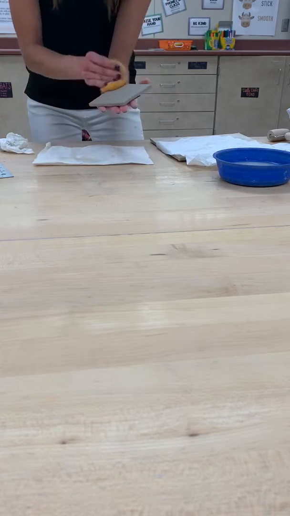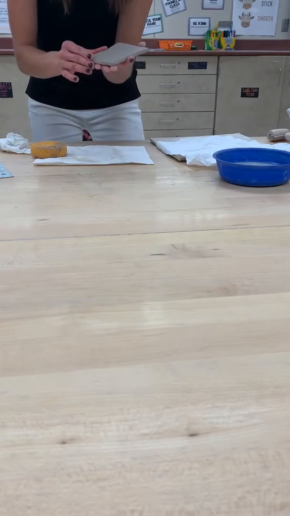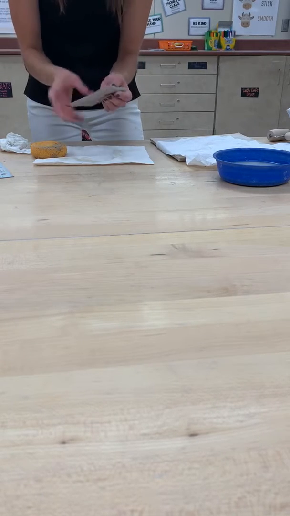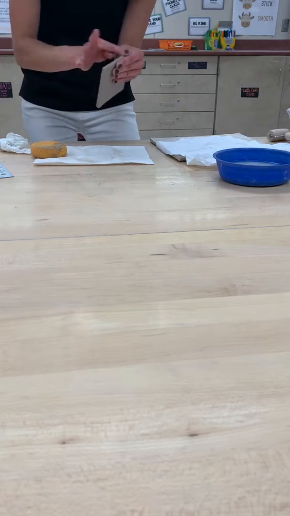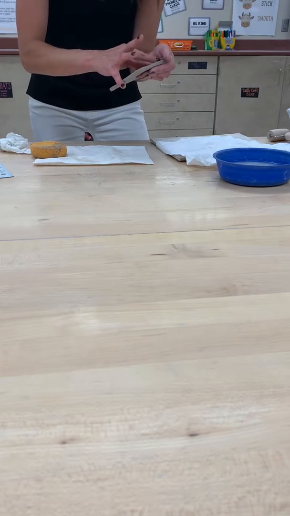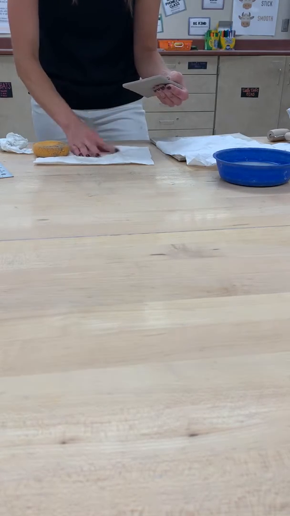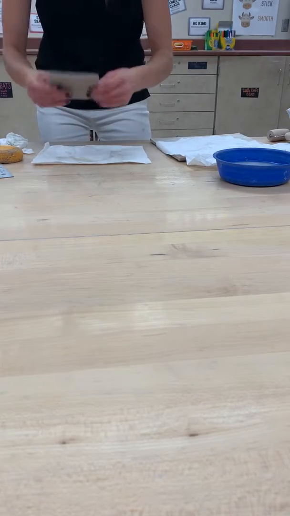So I'm going to get front and back smooth, okay? Even though we don't see the bottom very much, would you buy something in a store that looked cruddy on the bottom? You wouldn't. So we want to make sure that all parts of our artwork looks good, okay? So I got that nice and smooth. Now I am ready for my design.